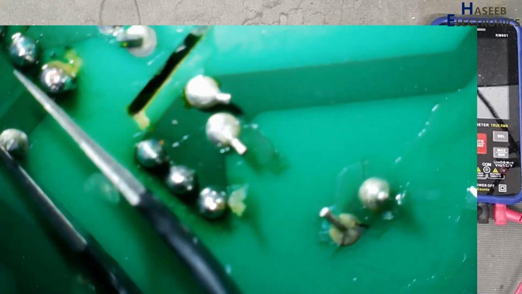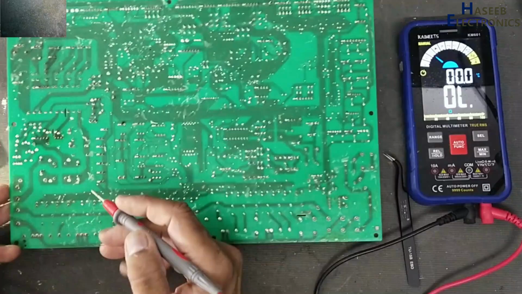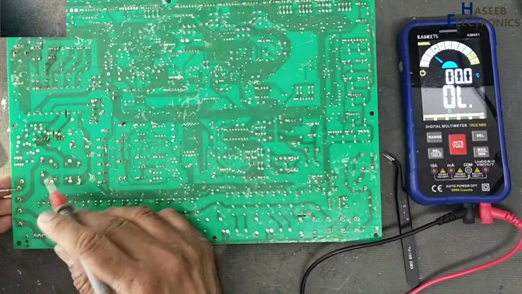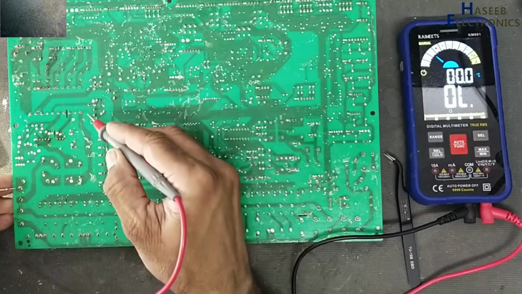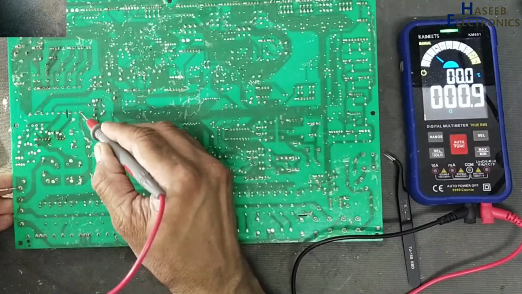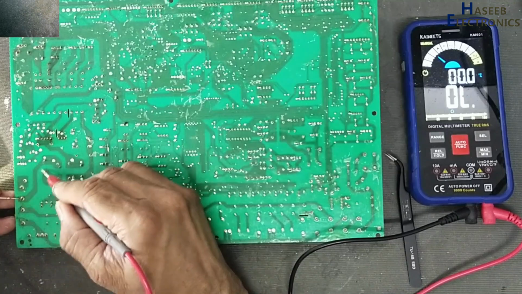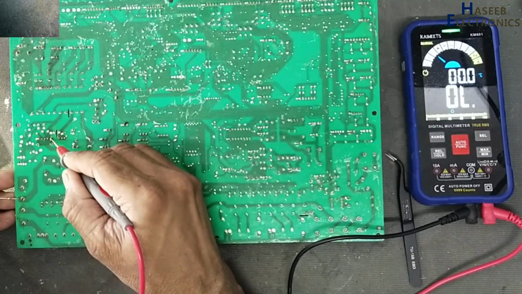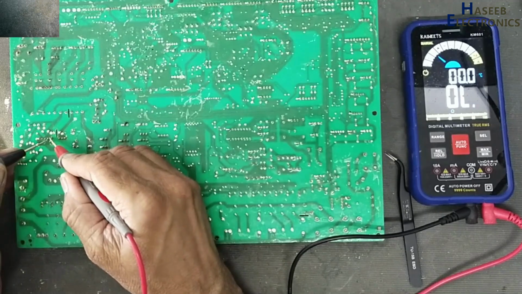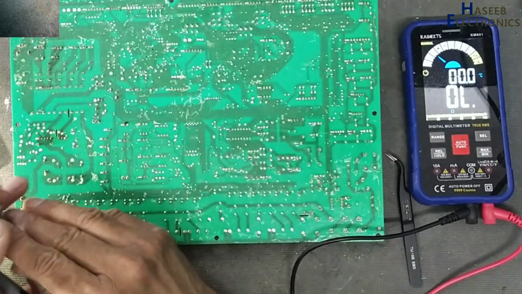I tried to resolder it, but it did not work. Continuity check: at this connector, the positive pin, positive voltage is reaching this point of the transformer. The negative point comes from here, through the filter, and then reaches this IC ground pin, and this is the drive pin.